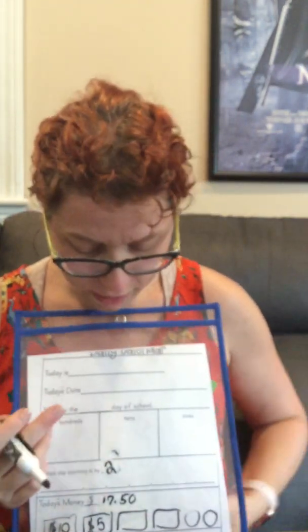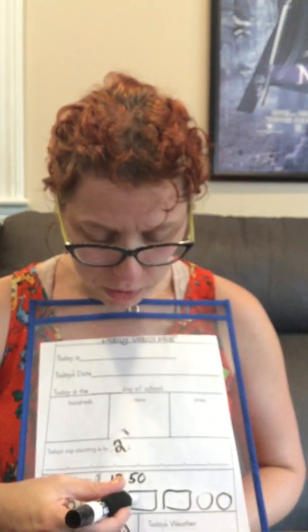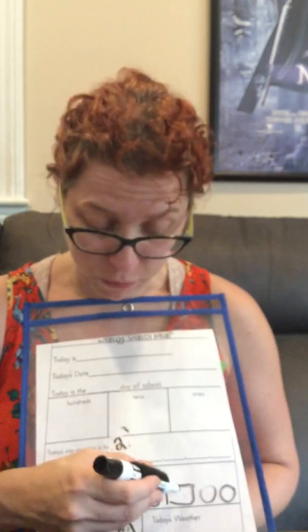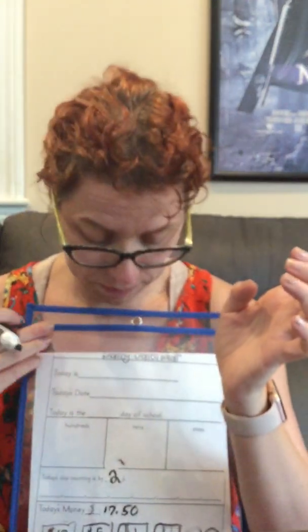We have 2 left. Well, we know that can't be a 5, so if we have 1, then we have 1 left, so we have 1. So you would need 1 10, 1 5, and 2 1s to make 17.